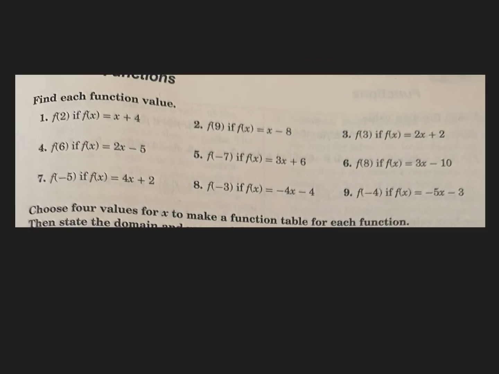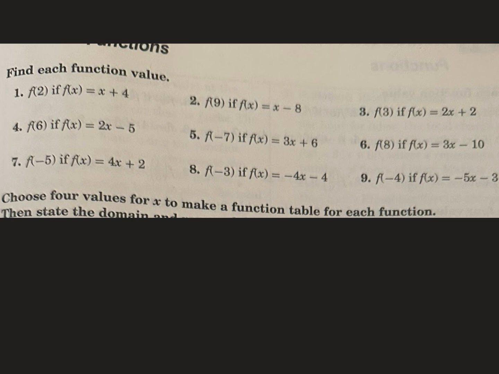So the first section, they wanted us to erase and replace a 2 for x. 2 plus 4 equals 6. Number 2, they wanted us to stick a 9 in for x. 9 minus 8 equals 1. Number 3, they wanted us to stick a 3 in. 2 times 3 plus 2. 6 plus 2 equals 8.